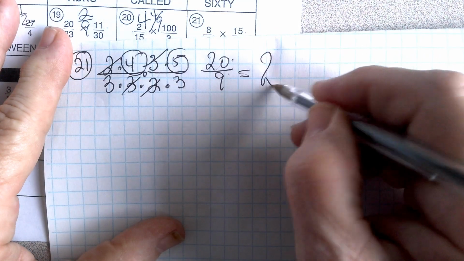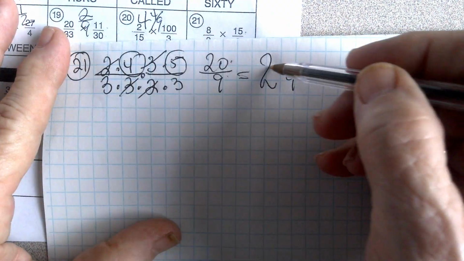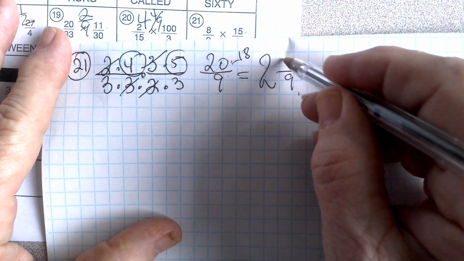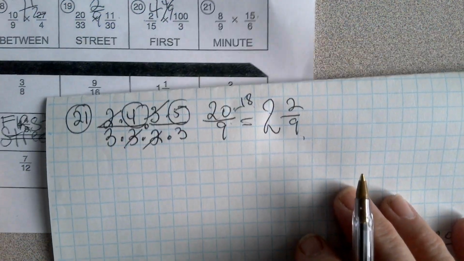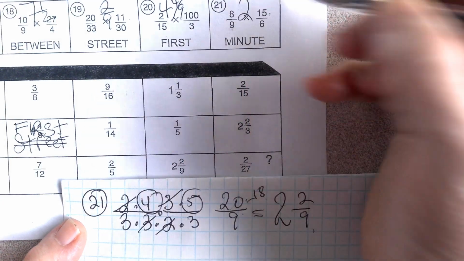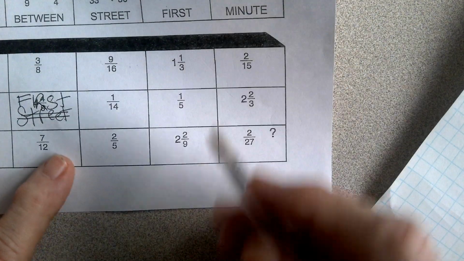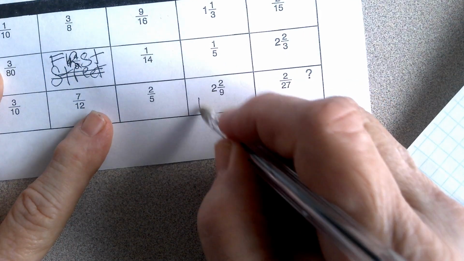2. 2 filled boxes. Leftovers going to size 9. 2 times 9 is 18. And we've got 2 left over. Very good. And that is 2 and 2 9ths. All righty. And put the word minute.